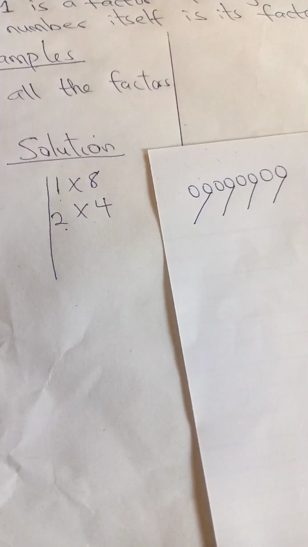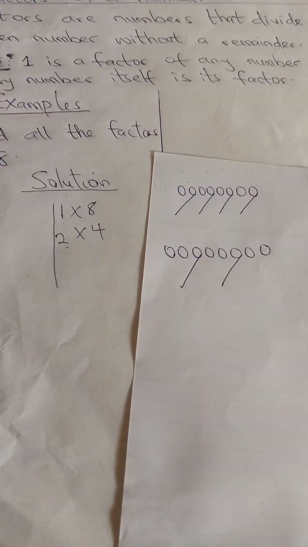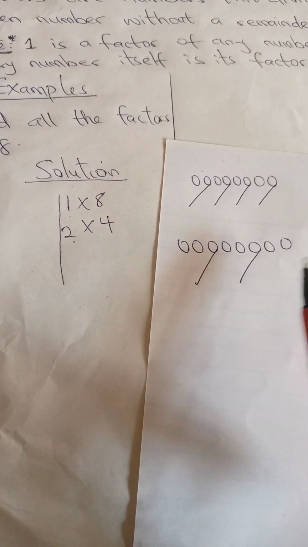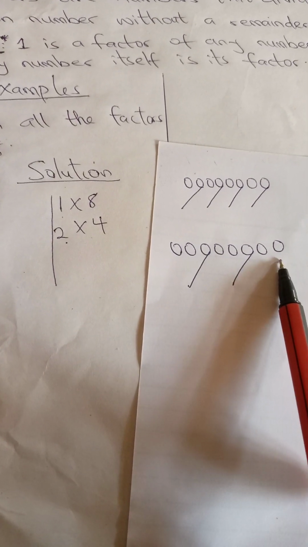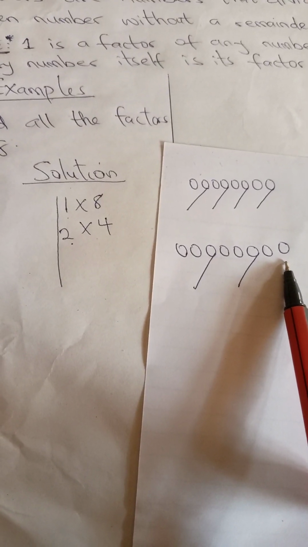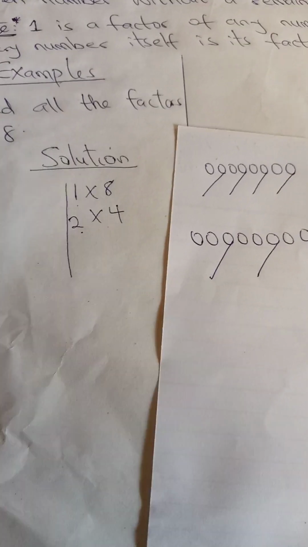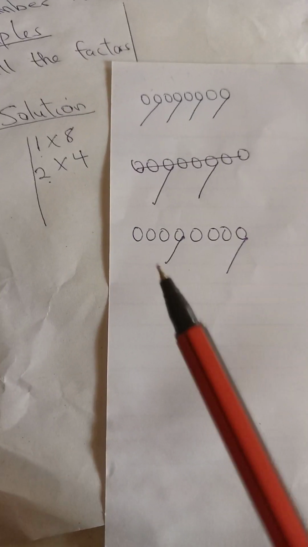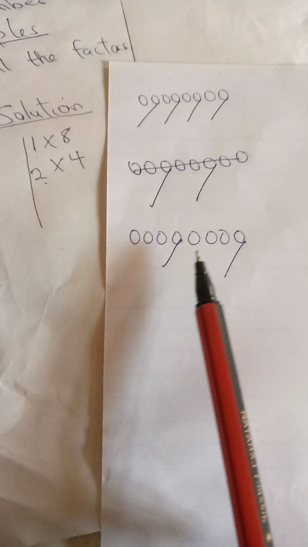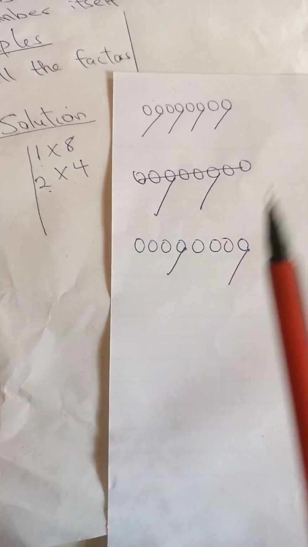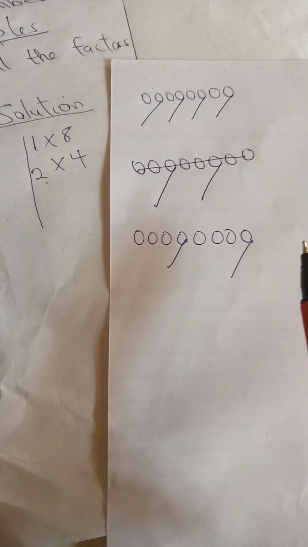After 2, I'll try the next number. I've tried 1, I've tried 2. I'm going to try number 3. And here, I've tried number 3, but it's remaining. Because it is remaining, 3 is not a factor of 8. I'll move on to the next number, which is 4. Here, I've counted 8 and I divided it through by 4. As you can see, there is no remainder, which means 4 is a factor of 8.